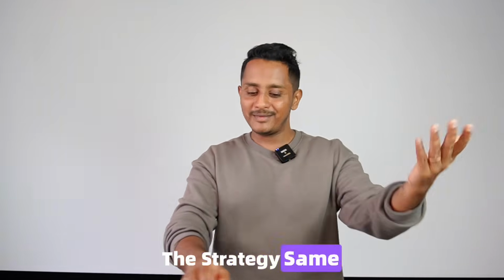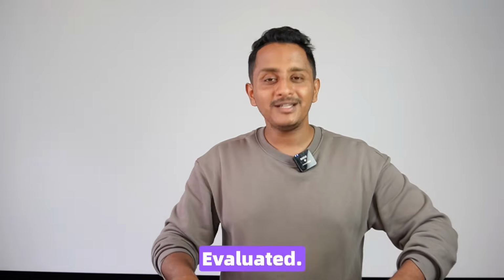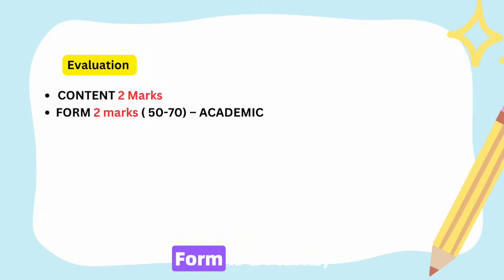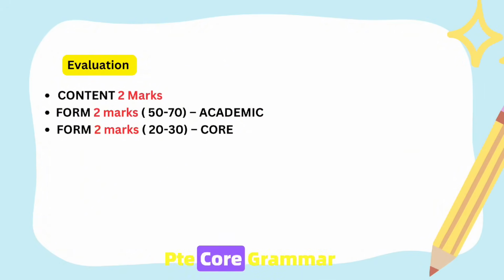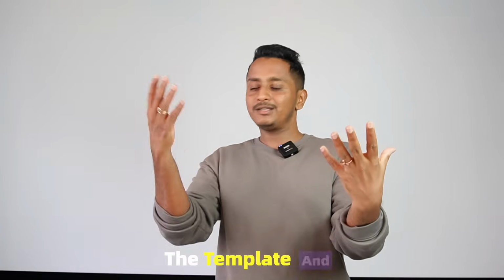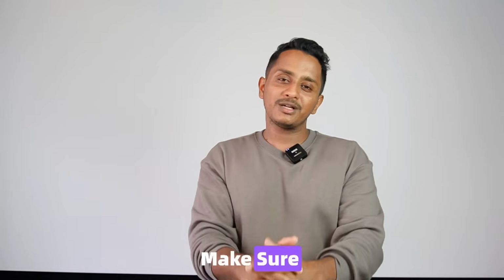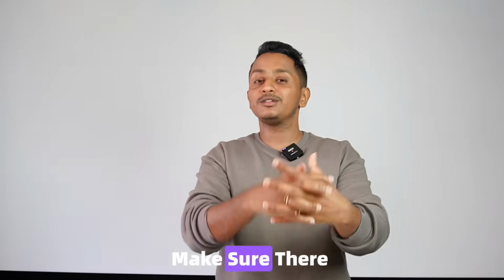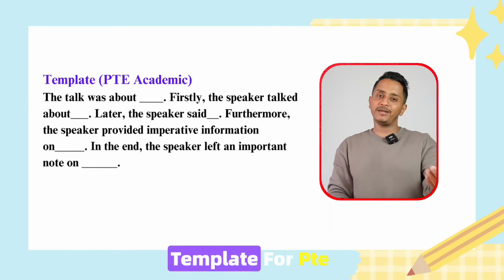The strategy is the same as retell lecture. How you're evaluated: content is 2 marks, form is 2 marks, 50 to 70 words for Academic, 20 to 30 words for PTE Core. Grammar 2, vocabulary 2, and spelling 2. So here, whatever the template and the content that you have, make sure grammatically it is gelling, and make sure there are no spelling mistakes.